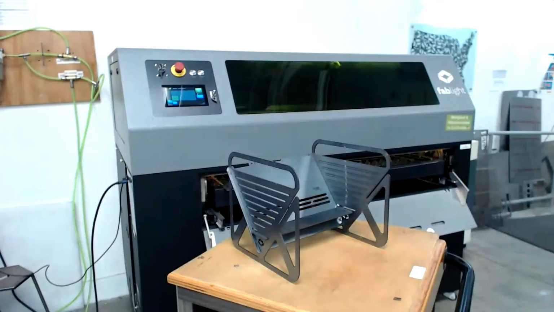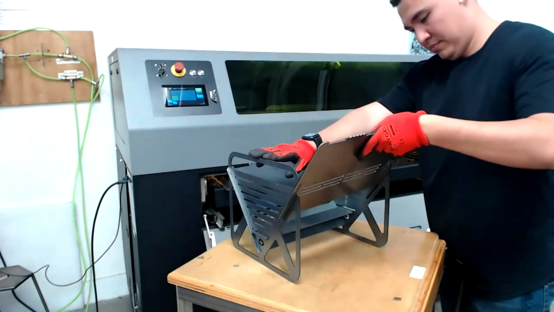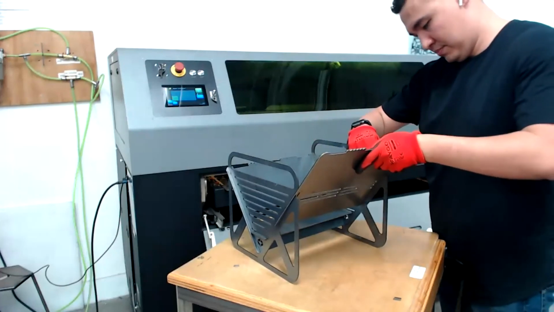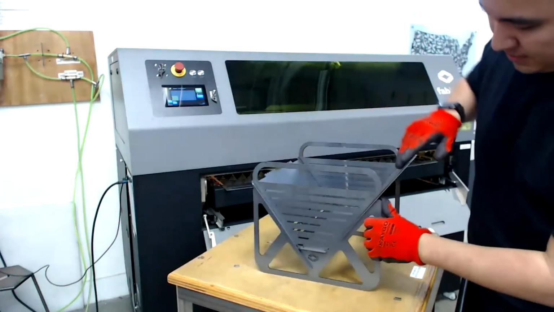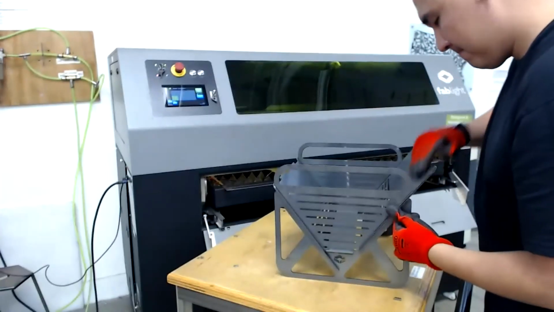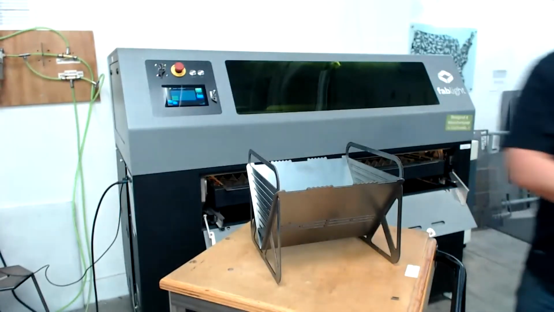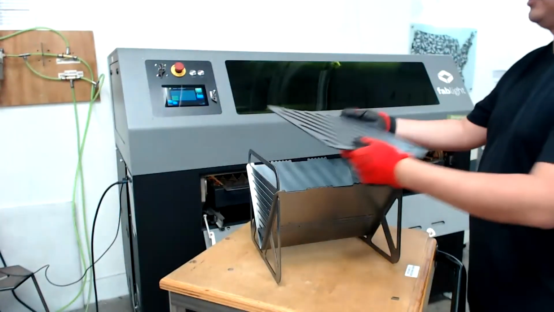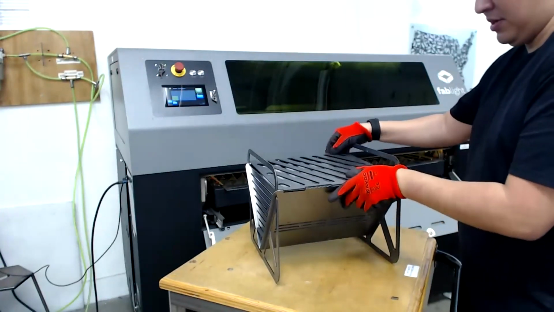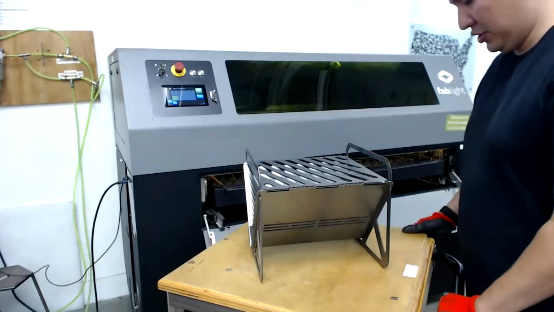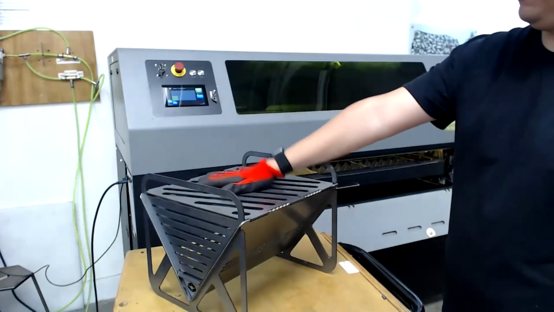That's one side. That's side number two. We've got our grill top here. Fits right into those notches. And there you have it. There's your grill. Really sturdy, really great stuff.